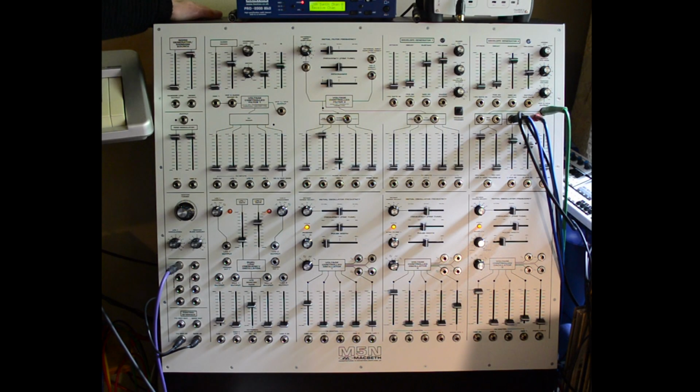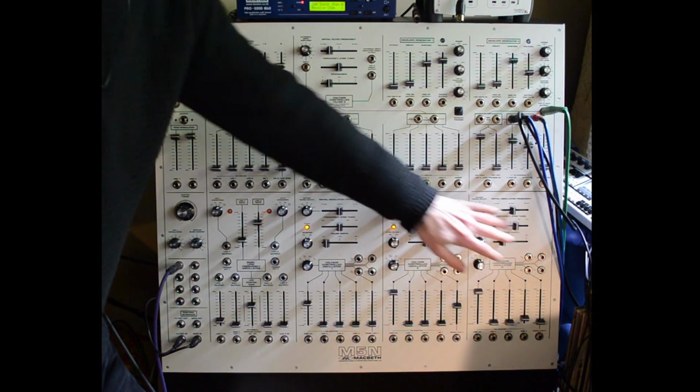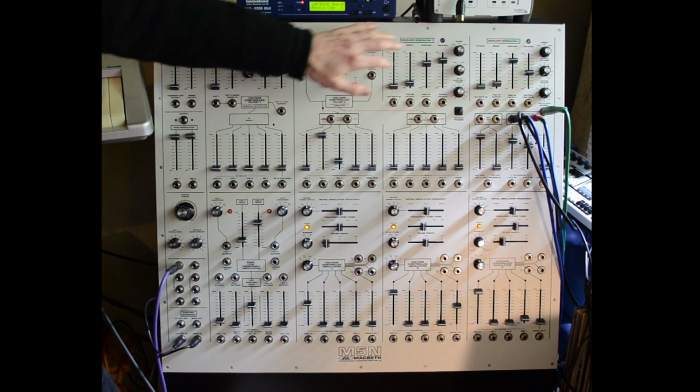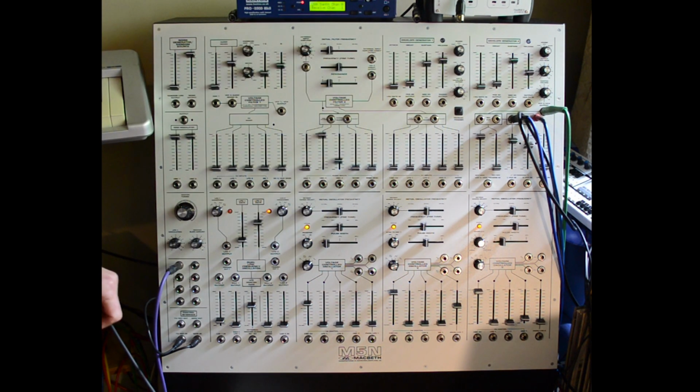For this tutorial we're going to be using the Macbeth M5N, which is a semi-modular synth. The modules are already connected, so it just makes it a bit easier to understand what's going on. The architecture that we're going to be using is the standard three oscillators into a filter and two envelopes, one for the filter, one for amplitude, so nothing terribly unusual there.